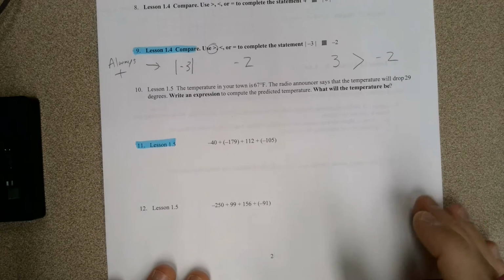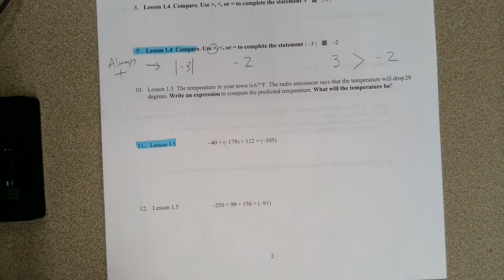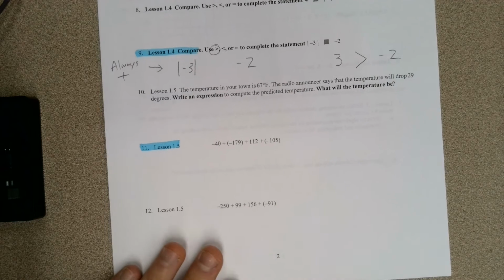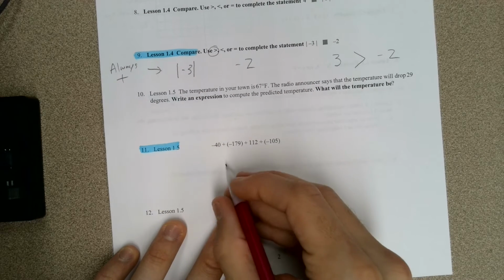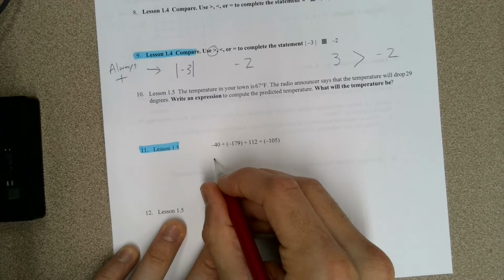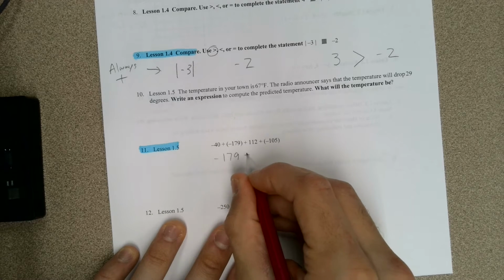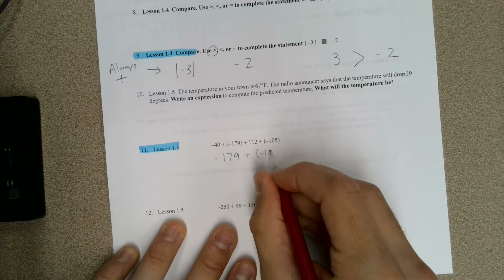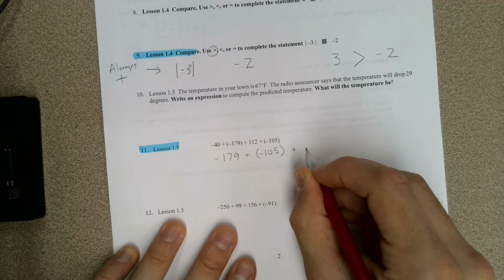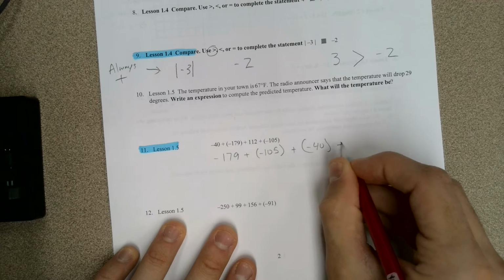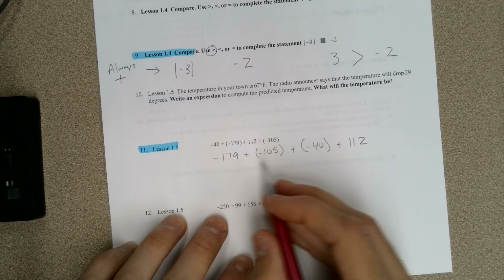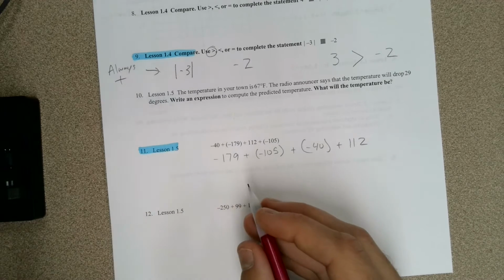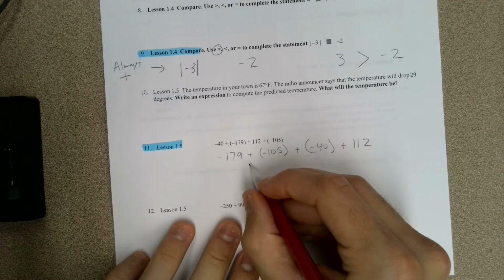Moving on to this one down here. We're just asked to simplify this, to solve this. We're doing our addition right here. So I look at this. I see some negatives. I know I can add in any order, so I'm going to rewrite this as -179 plus -105 plus -40 plus 112. I decided to do that because I wanted to get all my negatives together, and I put them in order from the most negative to the least negative. When we're adding our negatives, we can do them just like positives. So I see these.